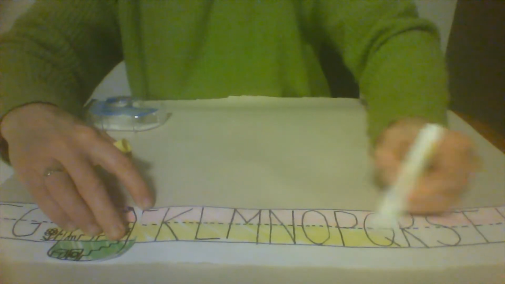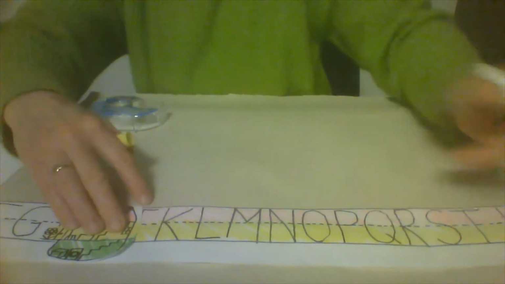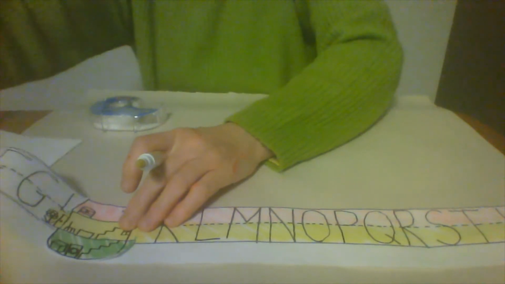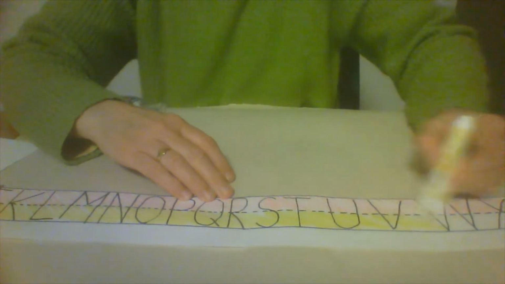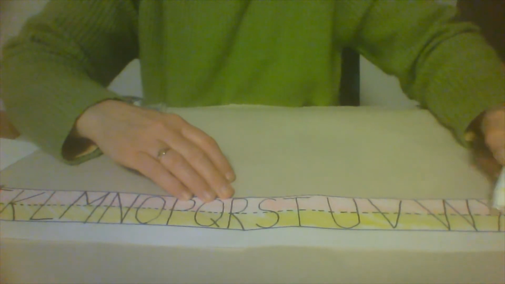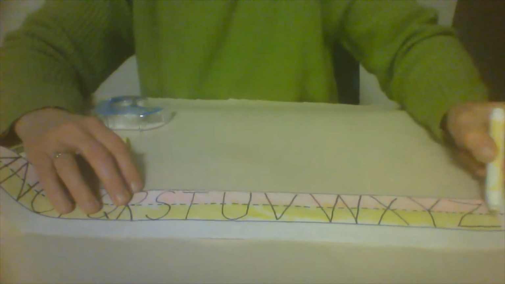That's the yellow part. And you can see that none of the uppercase letters go into the basement, right? None of them go into the basement where it's green.